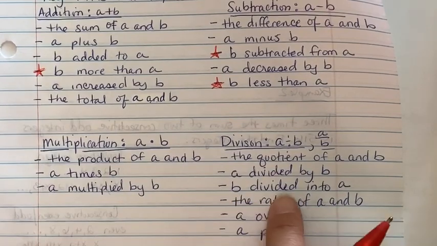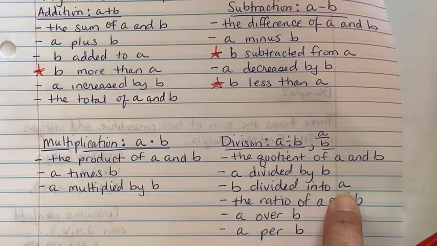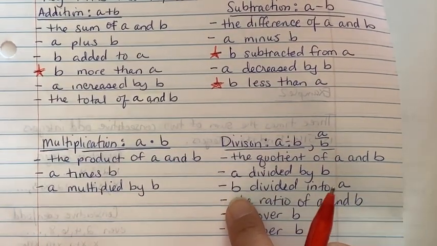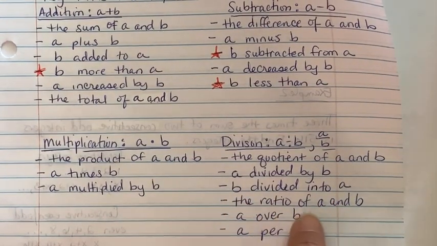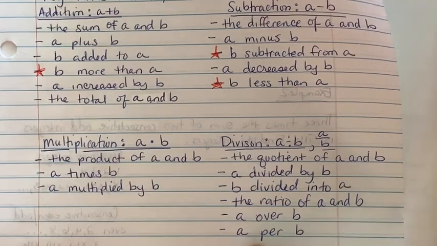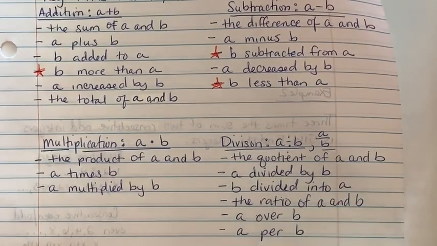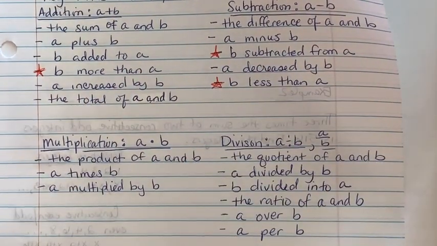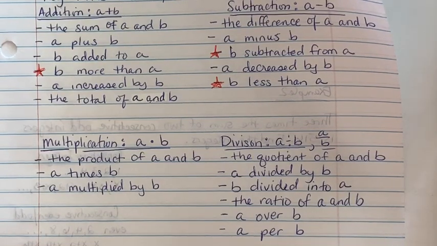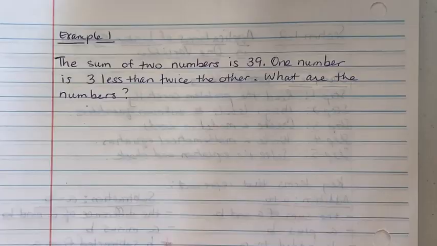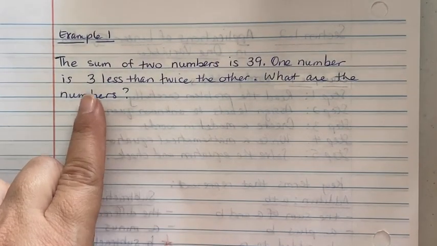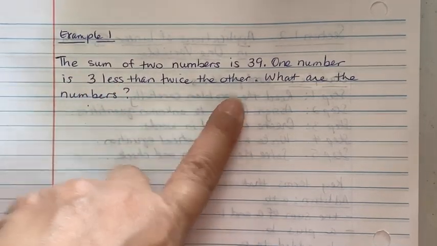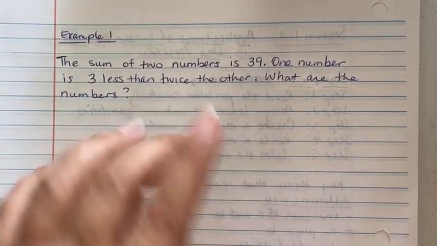So here, B divided into A. B divided into A means A split B times. The word ratio of A to B, A over B or A per B. If you see any of these phrases, these are your word problems. So going on to our first example, when we look at the problem, it says the sum of two numbers is 39. One number is 3 less than twice the other. What are the numbers? So let's look at some key phrases.